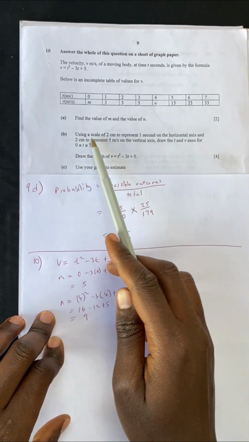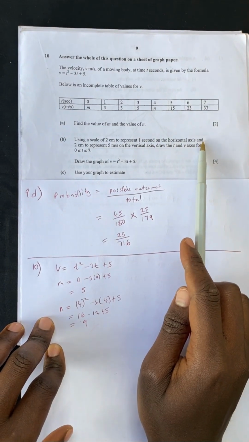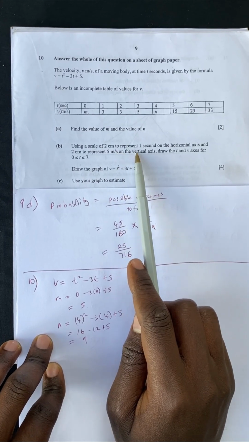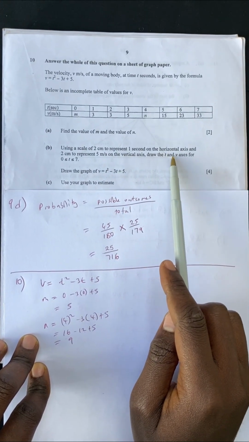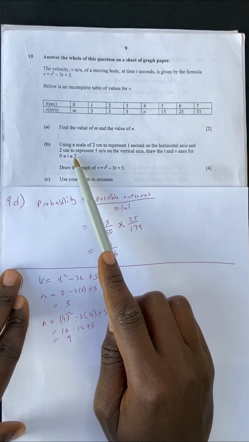Part B reads: using a scale of 2 centimeters to represent 1 second on the horizontal axis and 2 centimeters to represent 5 meters per second on the vertical axis, draw the t and v axis for 0 is less than or equal to t is less than or equal to 7.